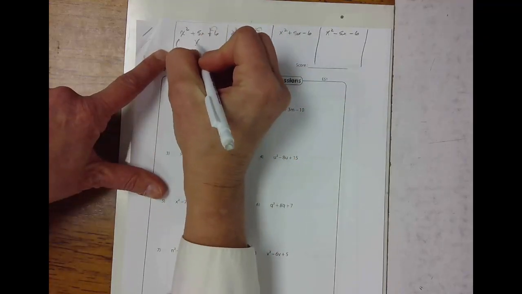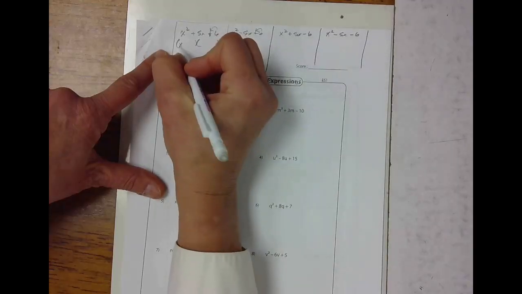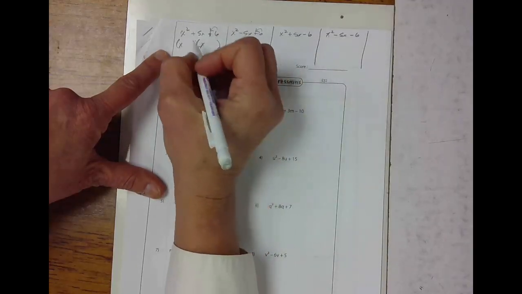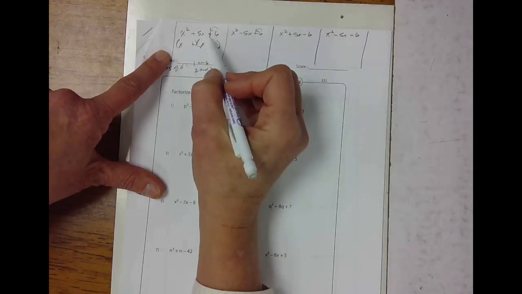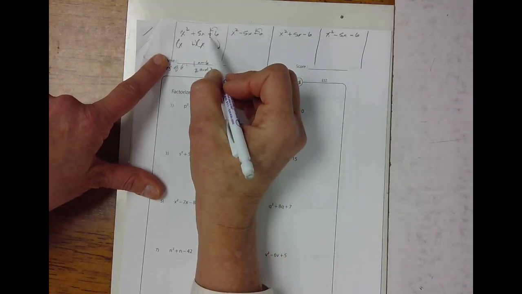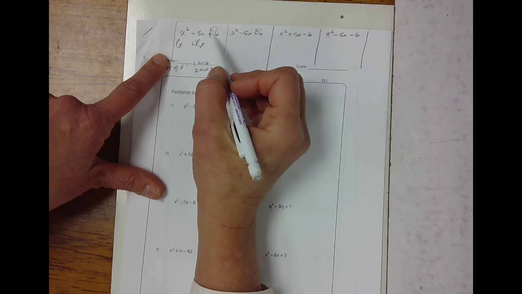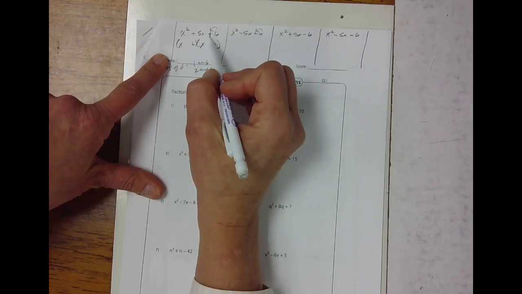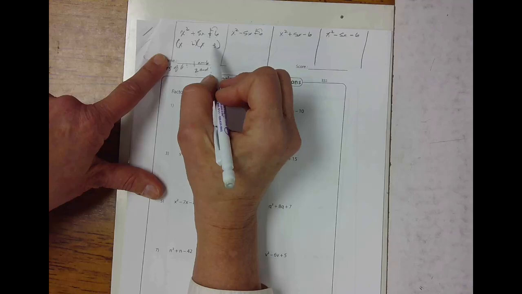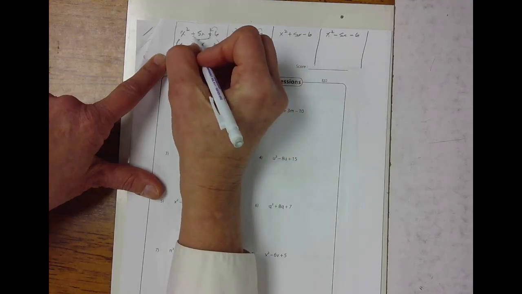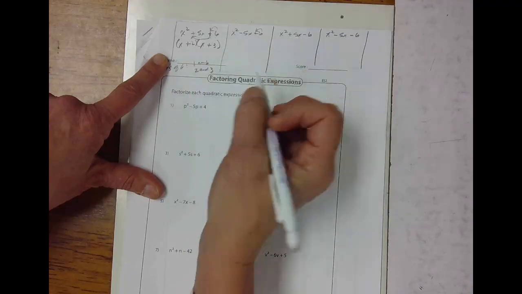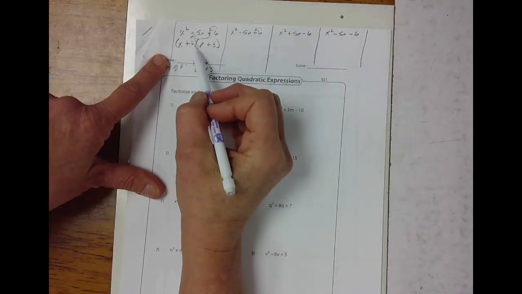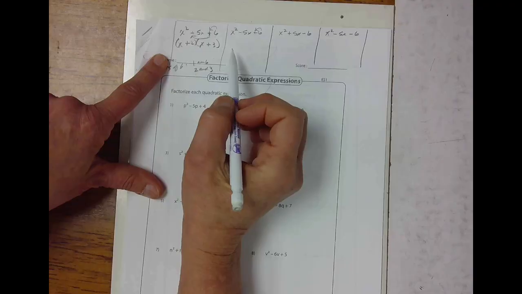And then when I do my parentheses, I know I'm going to go x and x. I'm also going to have factors of 2 and 3. In this case, if I'm adding the factors, it'll always be the same sign. Either both signs will be positive or both of them are negative, and this is the one that tells you what they both are. So in this case, I have both positive, and so this factors to x plus 2 times x plus 3.